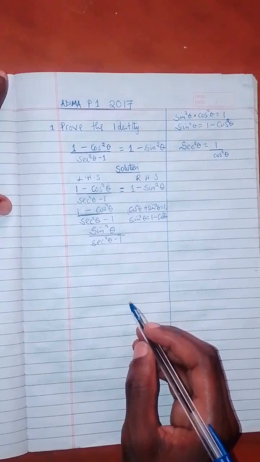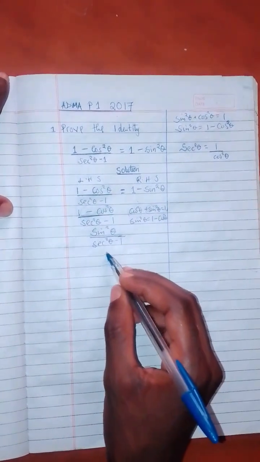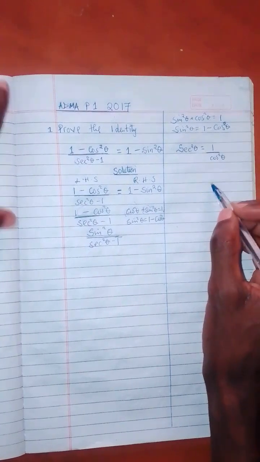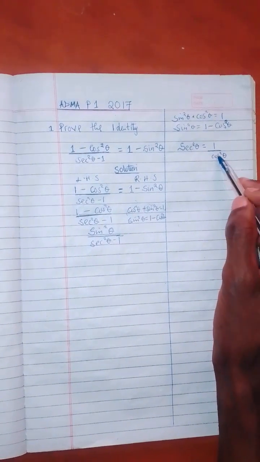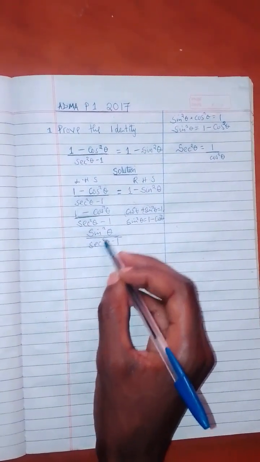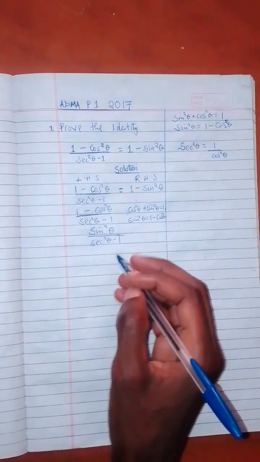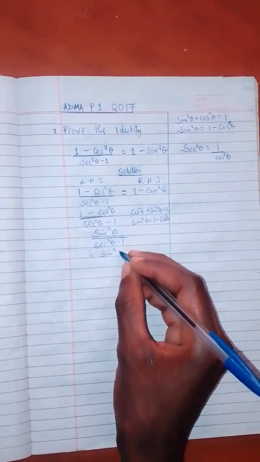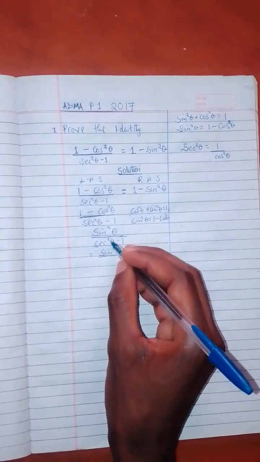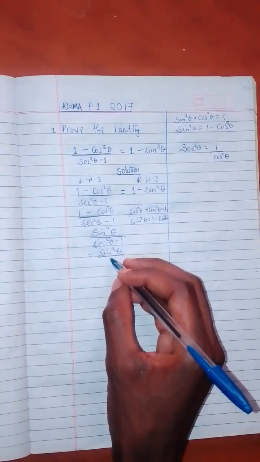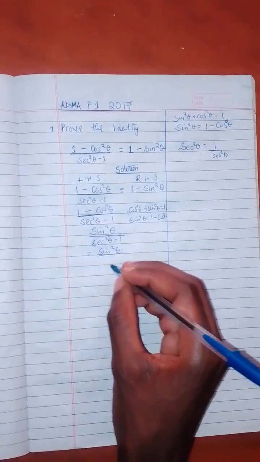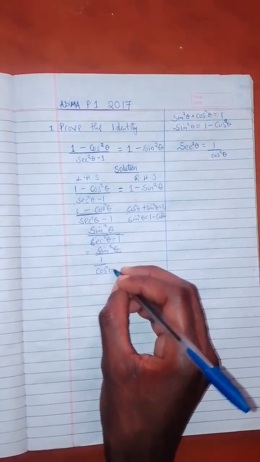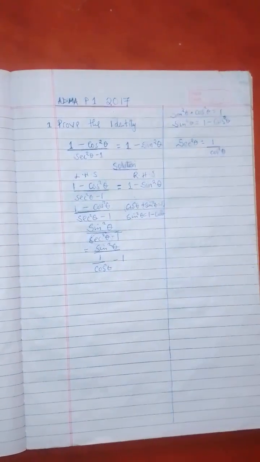Okay, so once again we can see that we have secant squared theta. Secant squared theta, its inverse, is 1 over cos squared theta. So where there is secant squared theta, we should substitute its reciprocal. So we have sine squared theta over 1 over cos squared theta minus 1, like this.